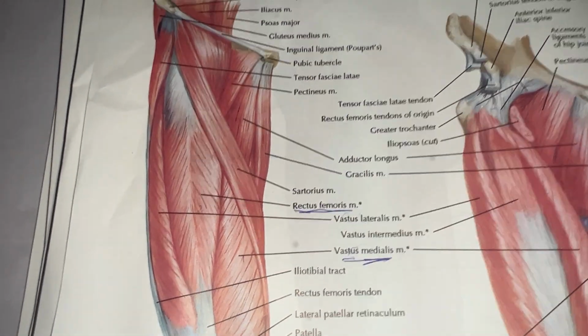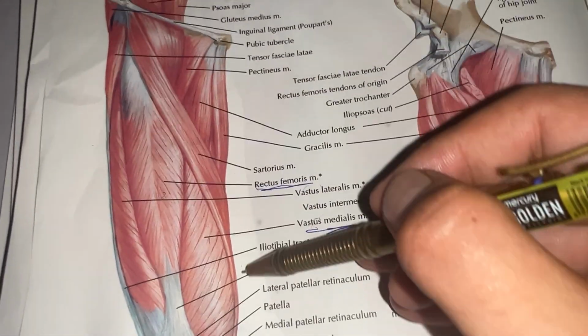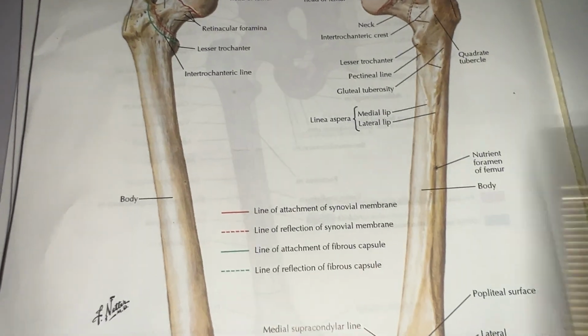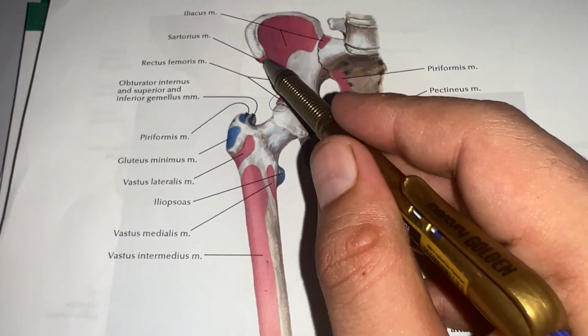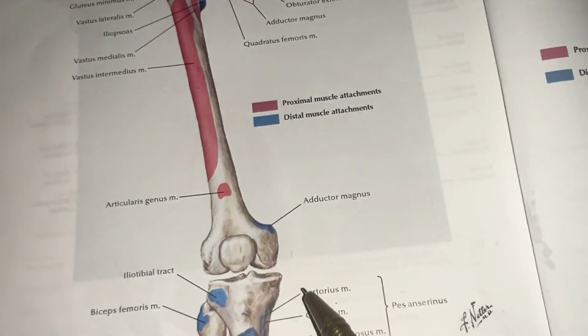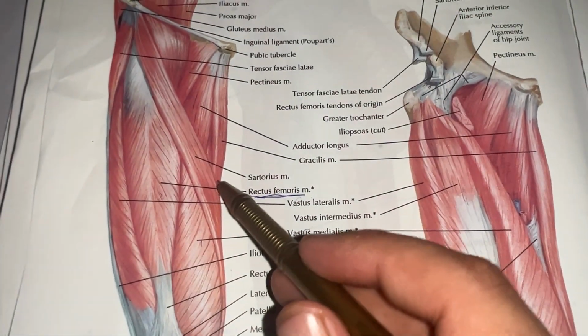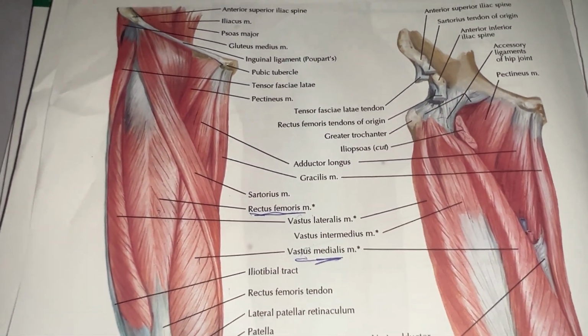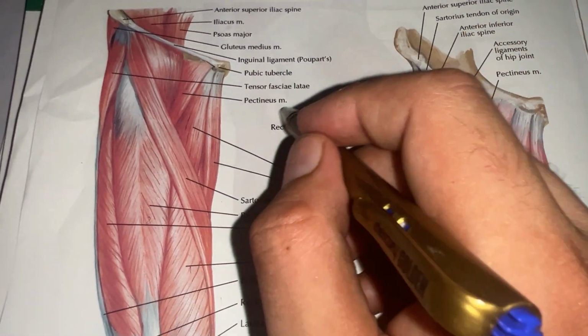The other muscle which is present in the anterior compartment of the thigh is this muscle, which is the long muscle, and it originates from the anterior superior iliac spine. Okay, this is the origin of the sartorius muscle, anterior superior iliac spine. Then it comes medially to attach here on the tibia. Okay, sartorius muscle. So this is the sartorius muscle. The other muscle is this muscle. This is the pectineus muscle.